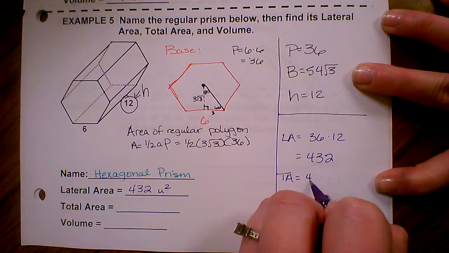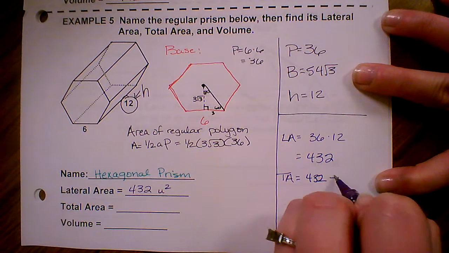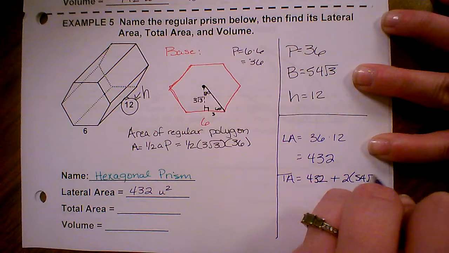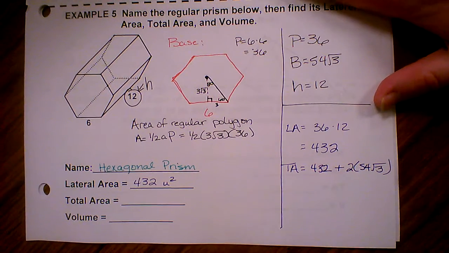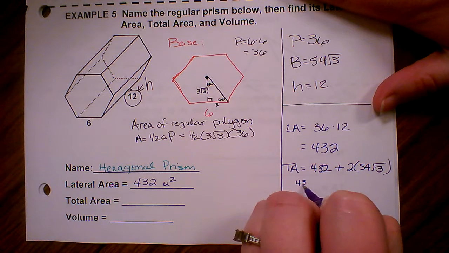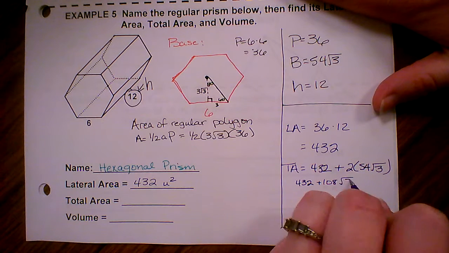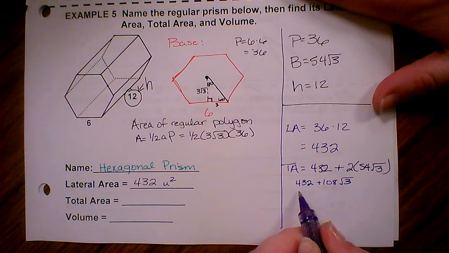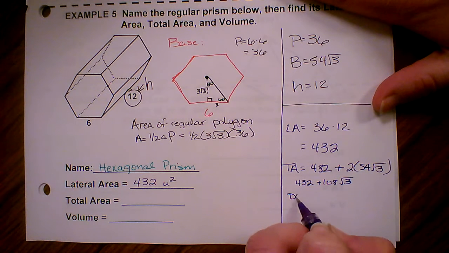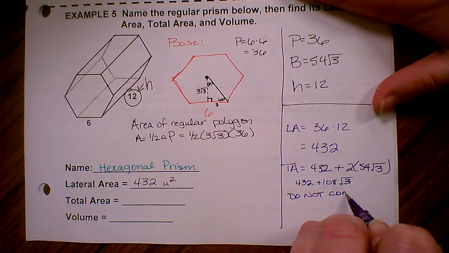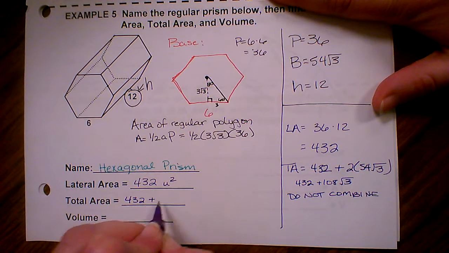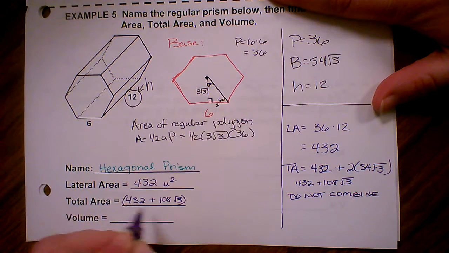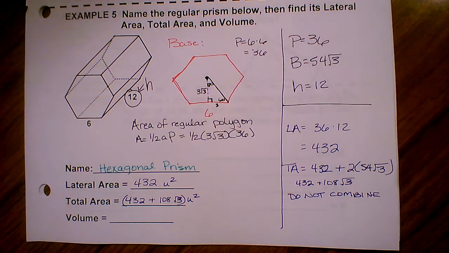Total area, we have to add that lateral area plus 2 times the area of the base, which is 54 root 3. So we have to multiply the 2. That becomes 108 root 3. Notice these are not like terms, so do not combine these terms. You will leave it as 432 plus 108 root 3 square units. That is your answer. Do not simplify it any further.